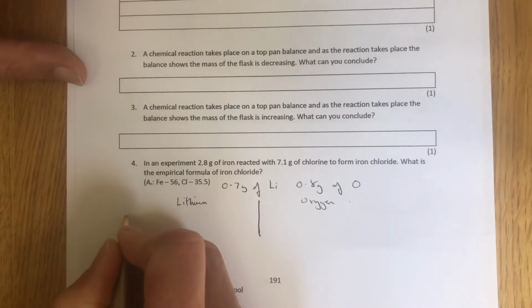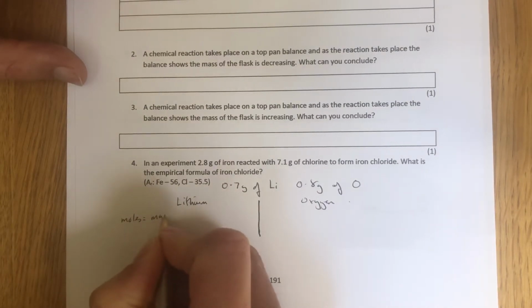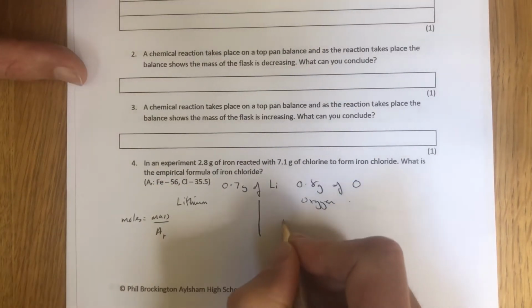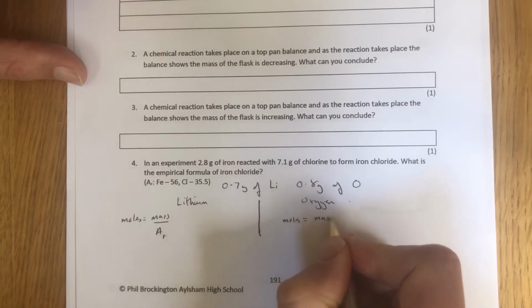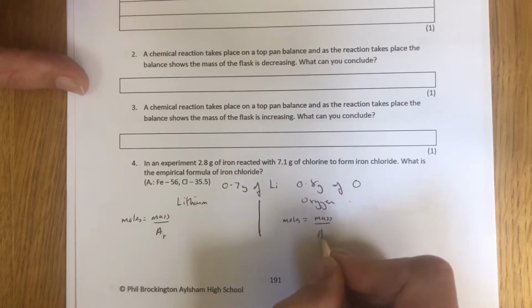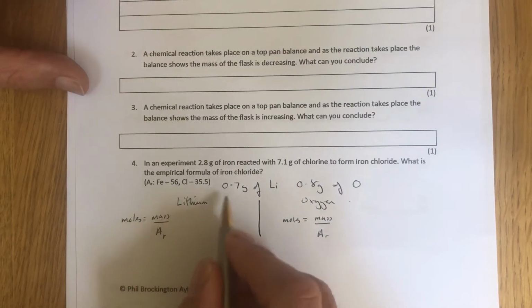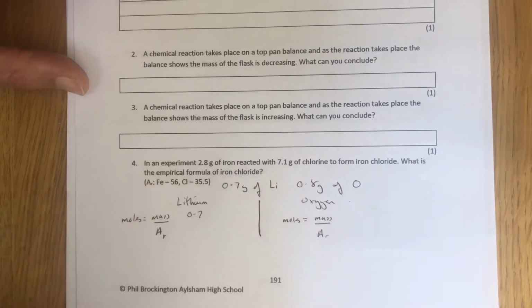On this side, we write our most important formula in chemistry: moles equals mass divided by relative atomic mass. We're going to do that for lithium and again for oxygen. So write it out twice, please, because it shows whoever's reading it that you know what you're on about. The mass of lithium, we know a mass when we see it because there's a unit after it, is 0.7 grams.